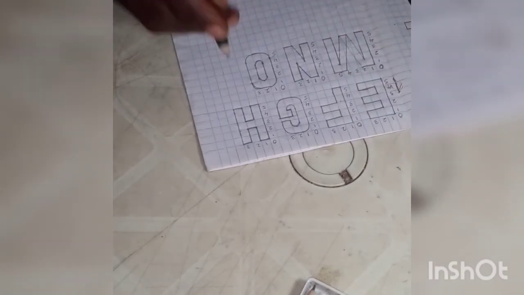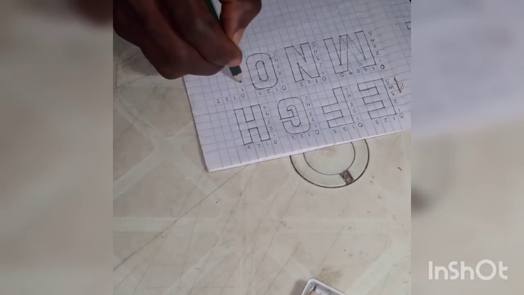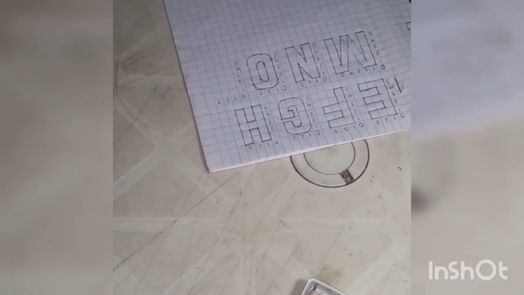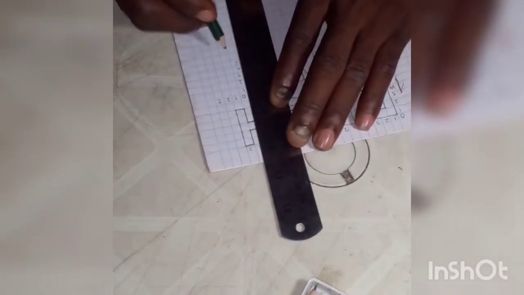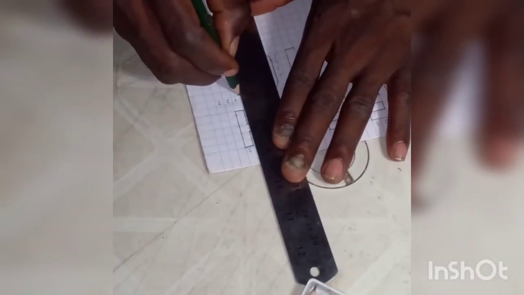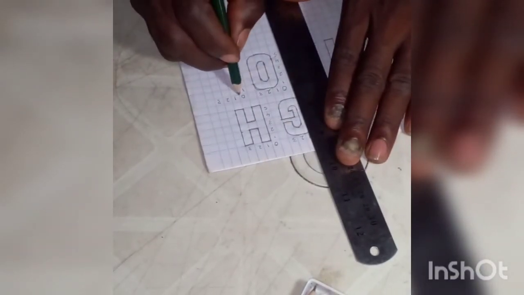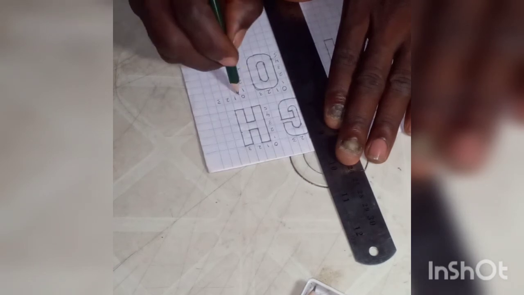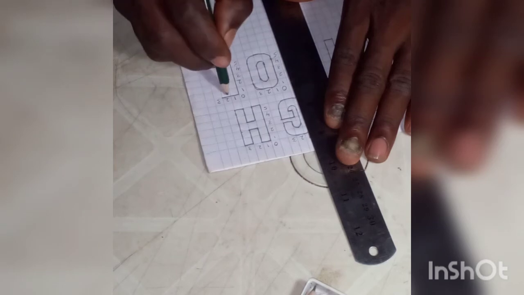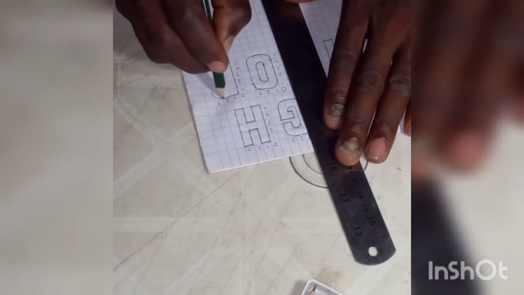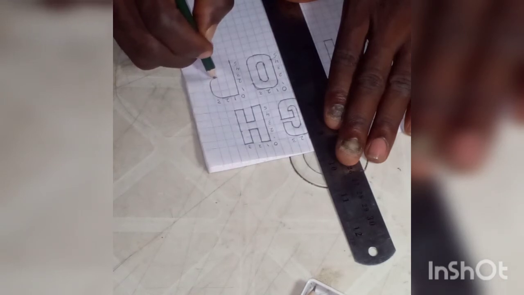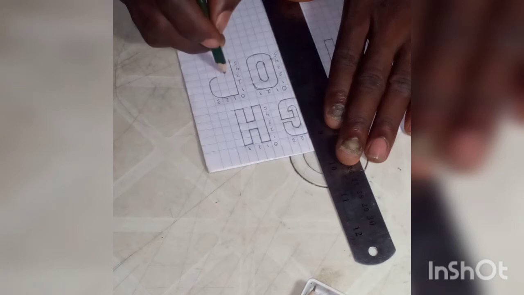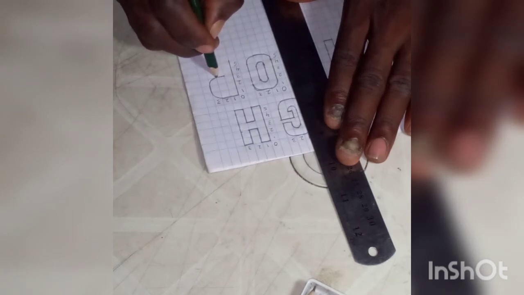Then the next one is P. Now, on this end, we need a straight line from 1 to 5. Okay, now from this end, we need a straight line 1 to 2, and then from here to here a curve. From this column 2 another straight line, from here to here a curve, and from this column 3, the down part of 2, another straight line.